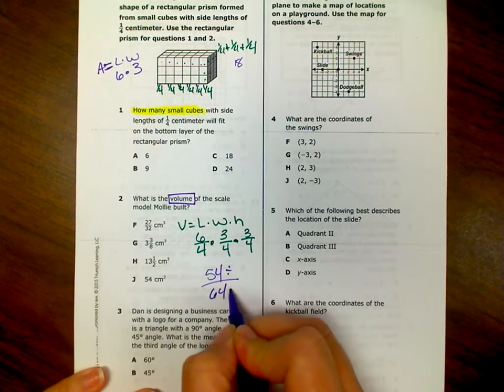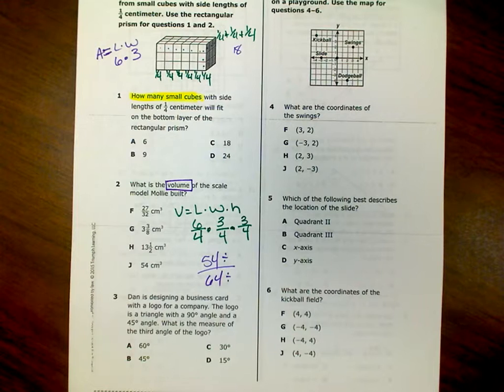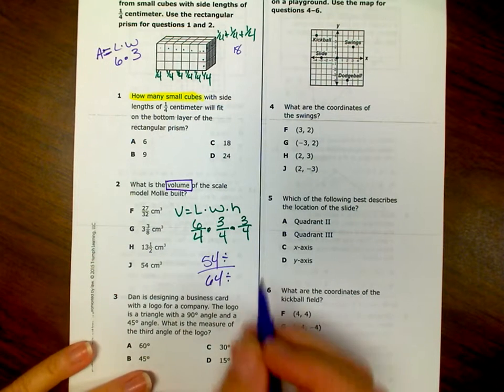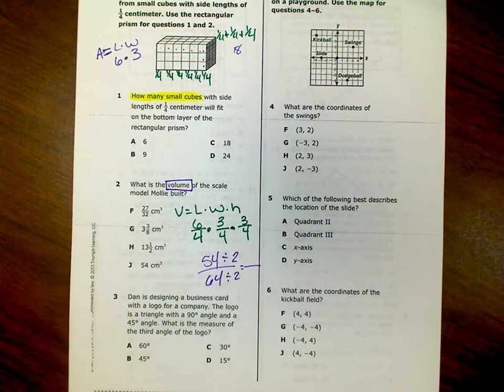Now then, you need to decide what we can reduce that by, because that's not our answer. When a fraction can be reduced or simplified, you must do that. And 4 will not go into both of these. But 2 will. So if you divide by 2, you divide by 2, you will get your answer.